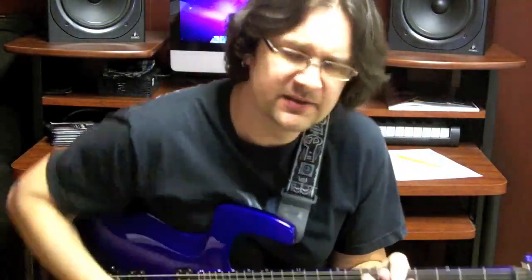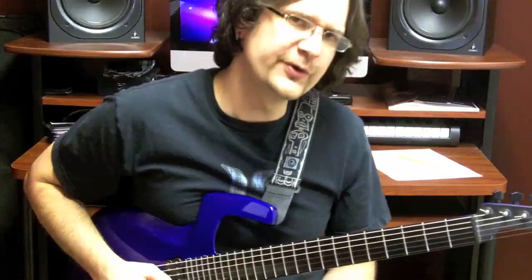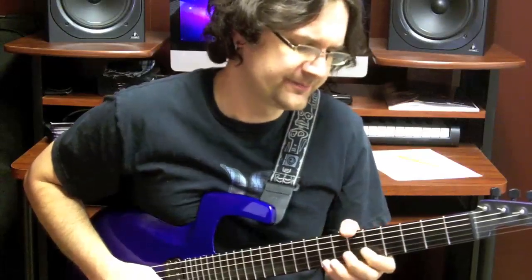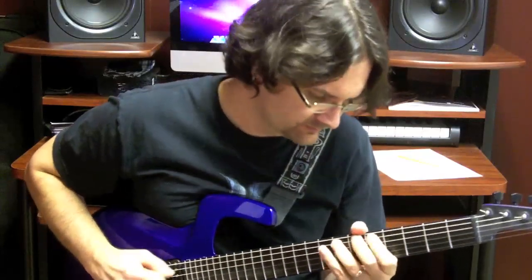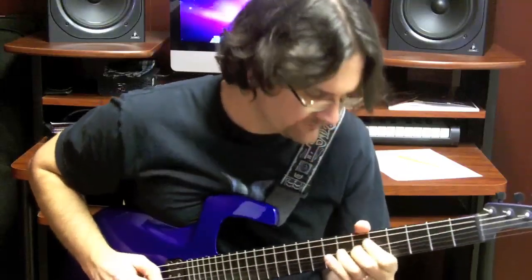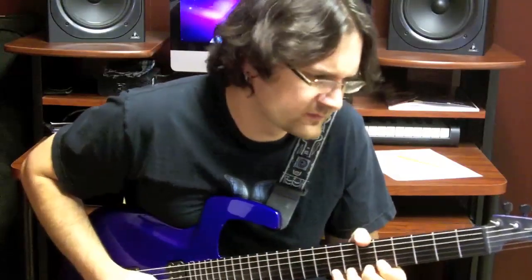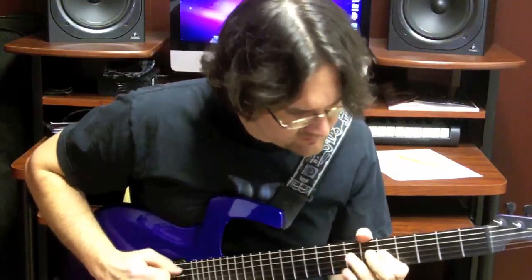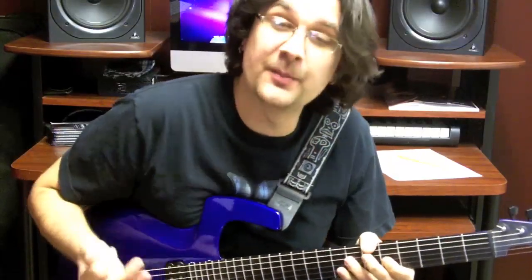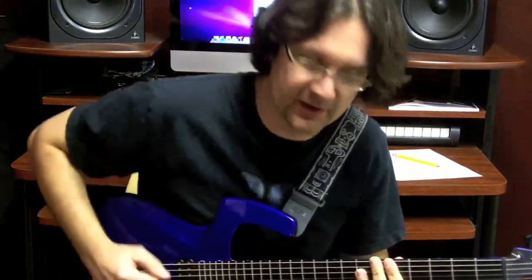A minor pentatonic over an A Dorian backing track. This is very common to use. Now let's try B minor pentatonic over A Dorian.